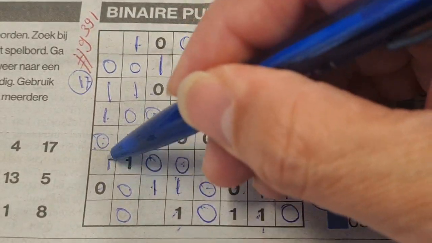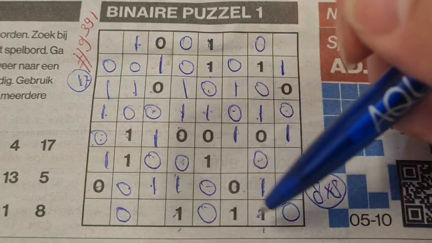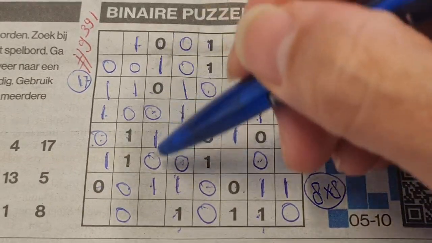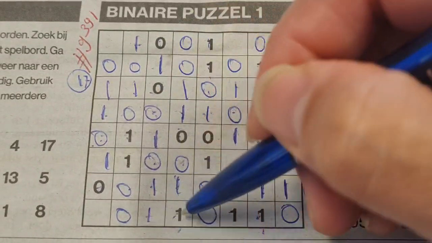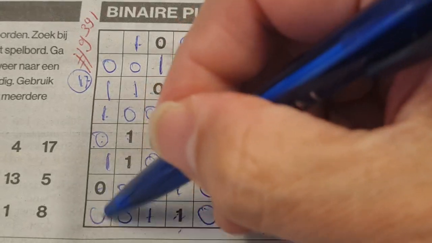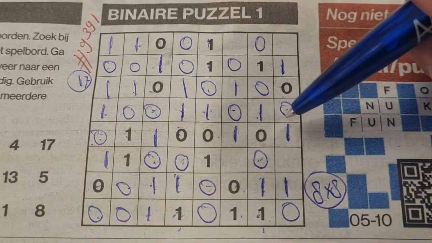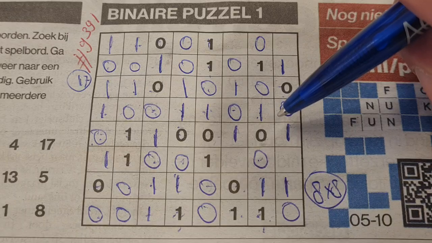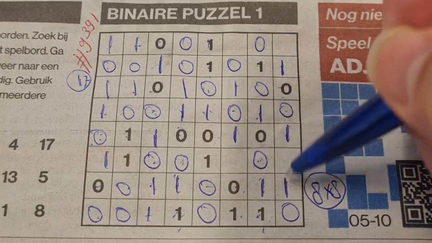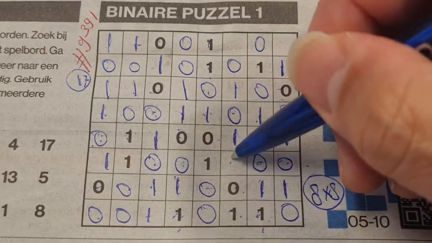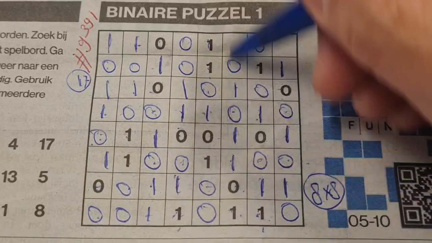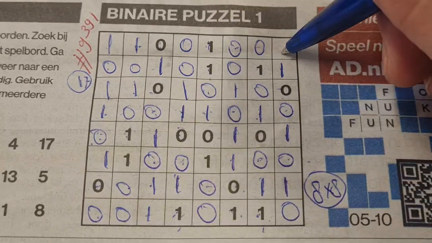Between the zeros comes a 1. 1, 2, 3, 4 zeros, so the rest are ones. 1, 2, 3, 4 ones, so the rest are zeros. 1, 2, 3, 4 zeros, so the rest are ones. And between the ones comes a zero. Double zeros, here 1, there 1. 1, 2, 3, 4 ones, so the rest are zeros. And double zeros, here 1, there 1.